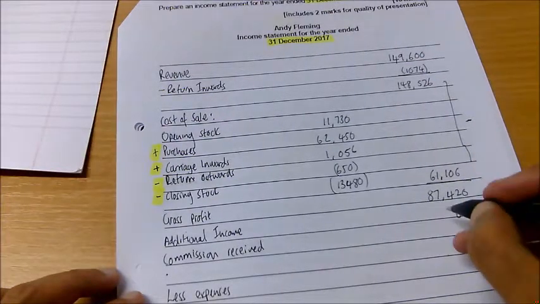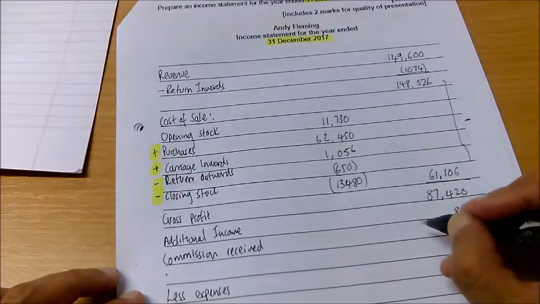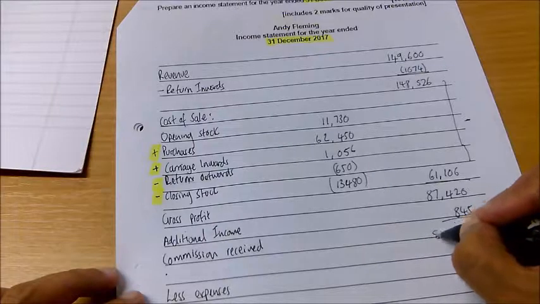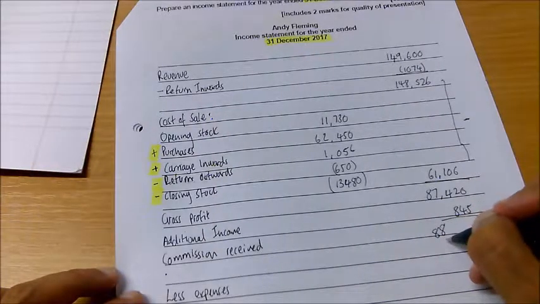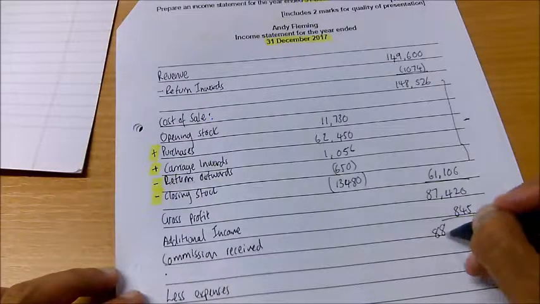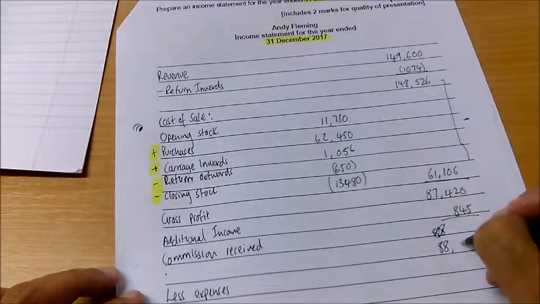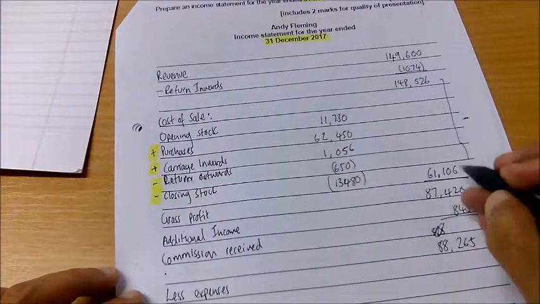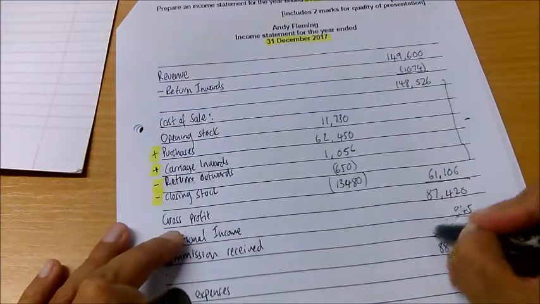So you add that on to your gross profit to get an adjusted gross profit of 88,265. I'll just put that in the right place.